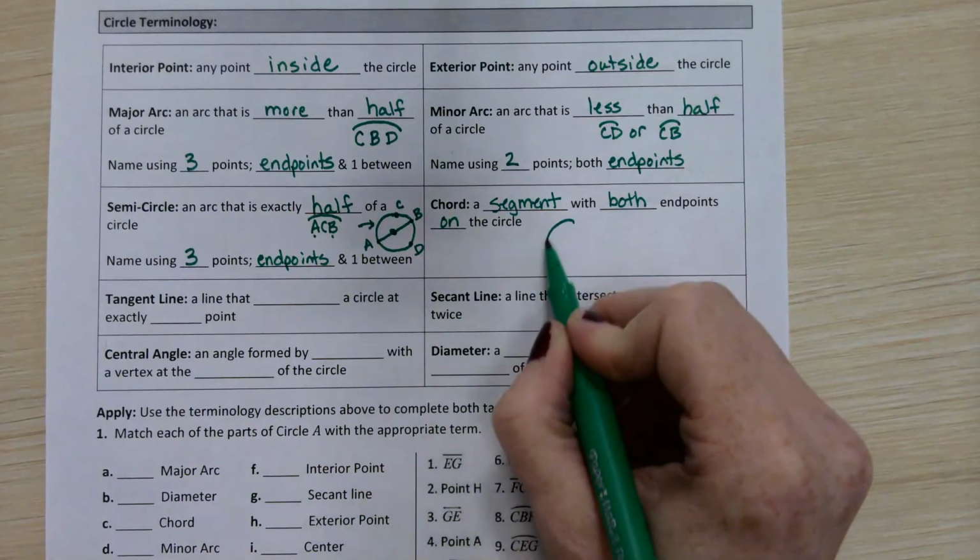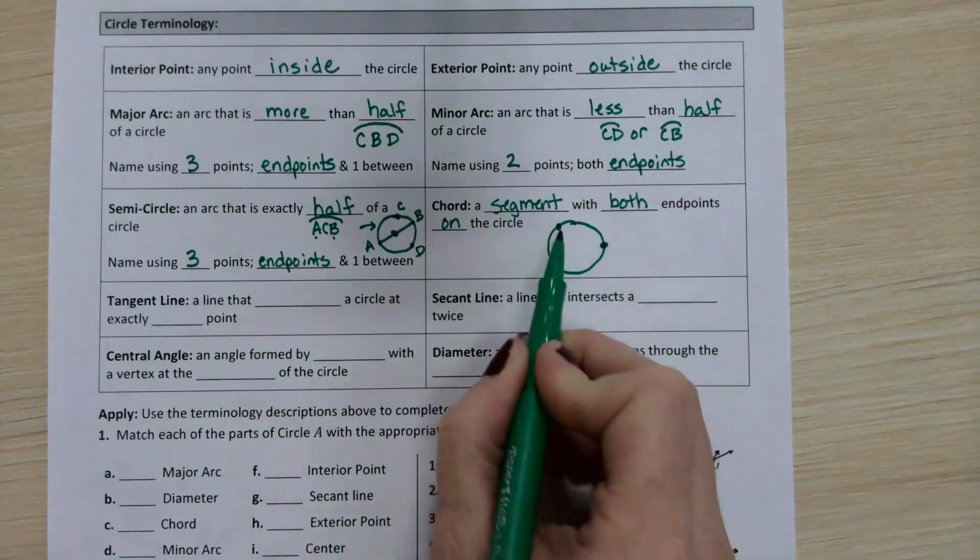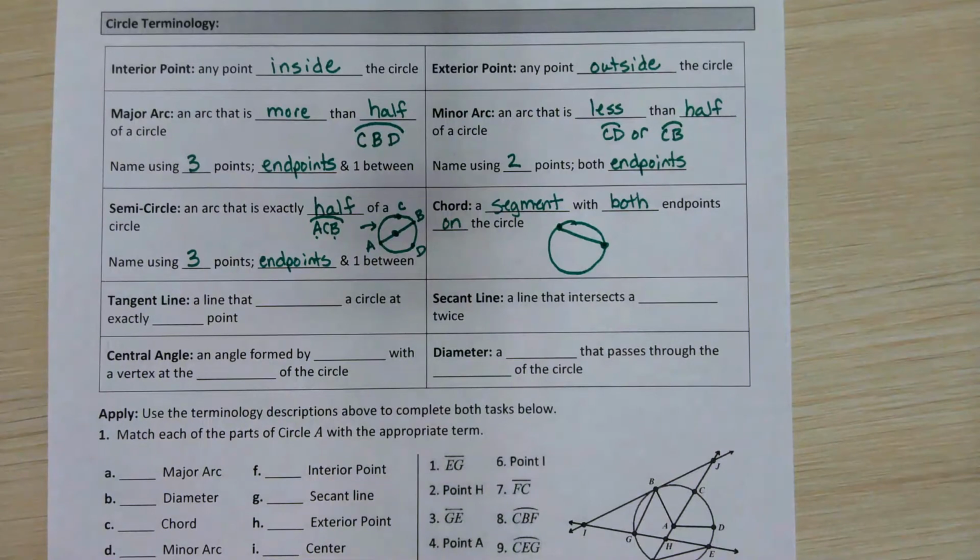So if we were to draw a quick picture of what that might look like, we would have a point, we'd have another point, and then that chord would connect them. It does not have to go through the center. It could, but it does not have to.